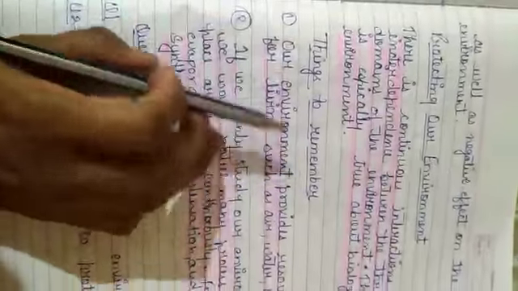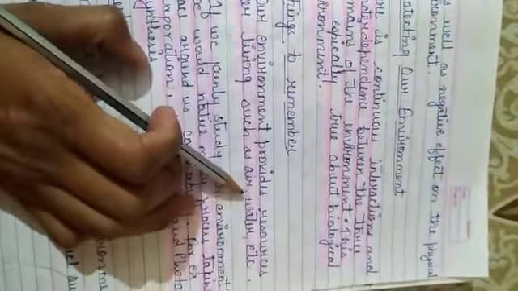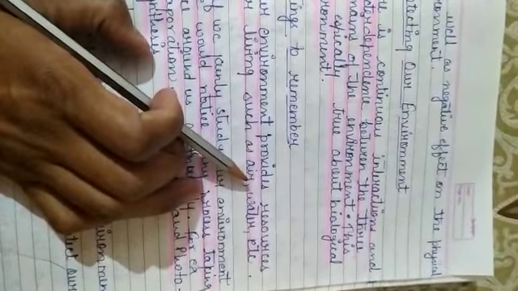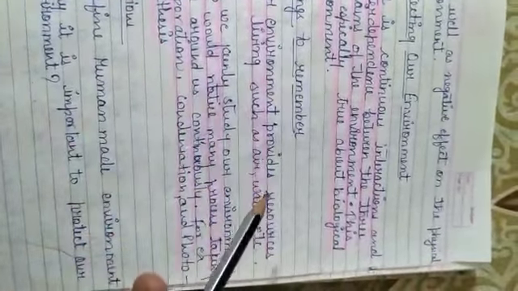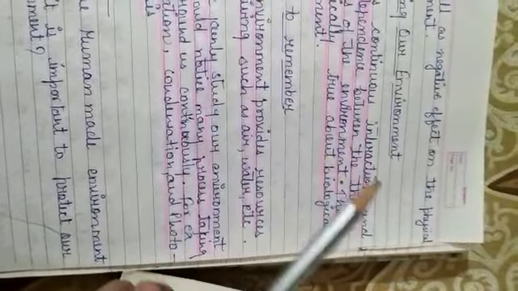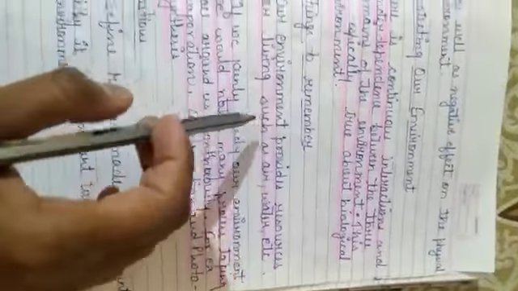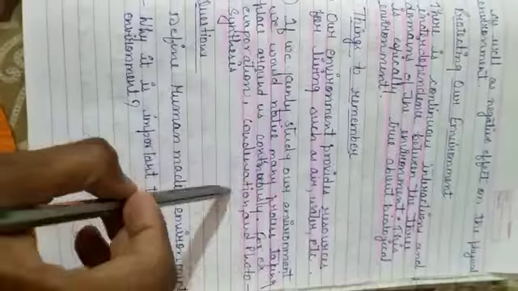Things to remember. First, our environment provides resources for living such as air, water, nutrients, habitat. Second, if we keenly study our environment, we would notice many processes taking place around us continuously. Some of these processes are evaporation, condensation, and photosynthesis.